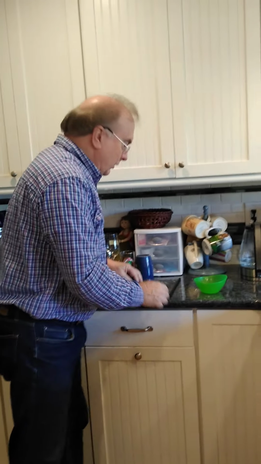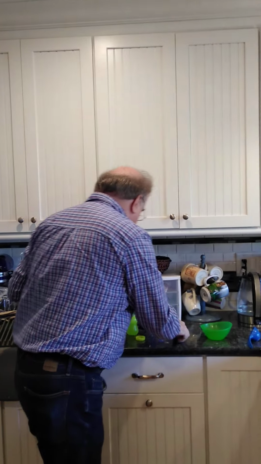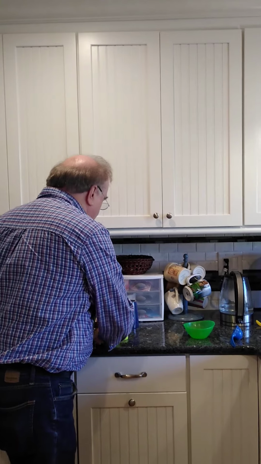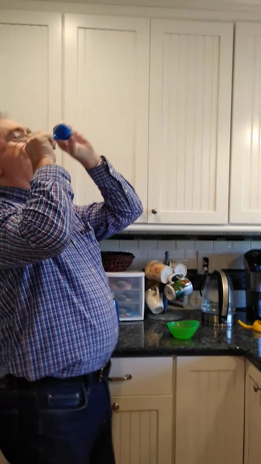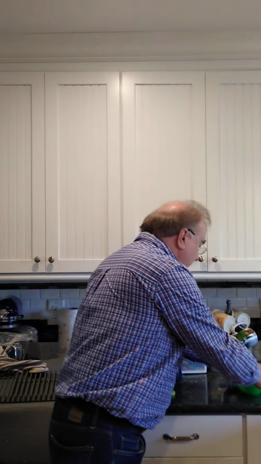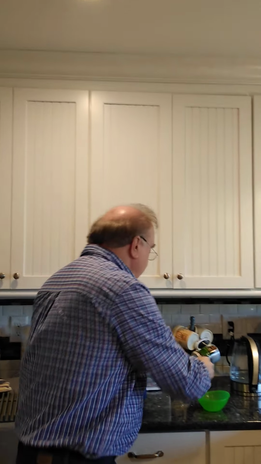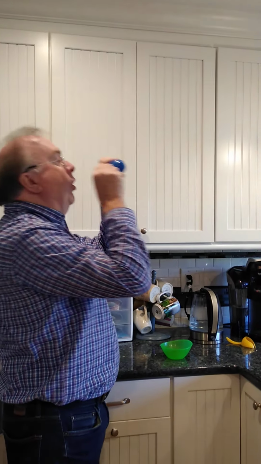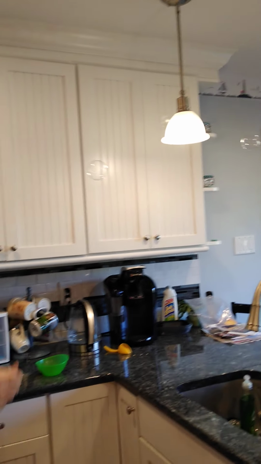Want to try it one more time, just for curiosity? We'll try it one more time. Good. Okay, there you go. The rubber rod draws it to it and then bursts it. Okay, very good.